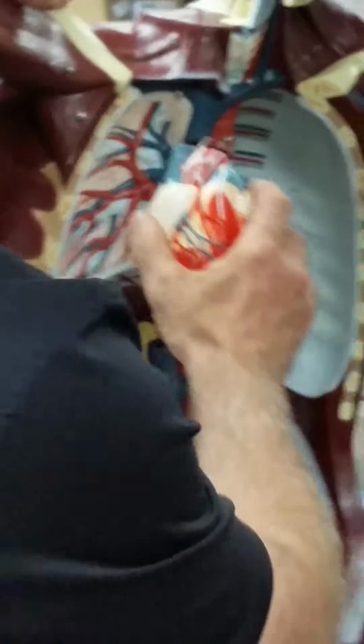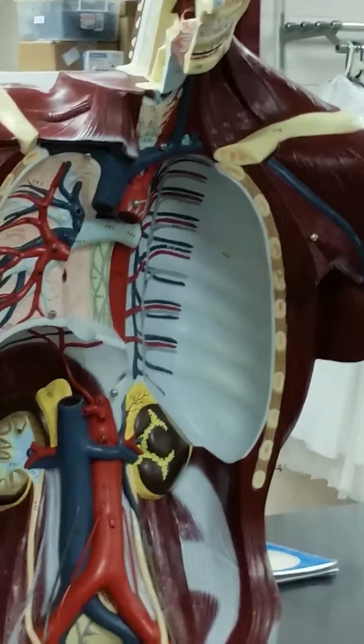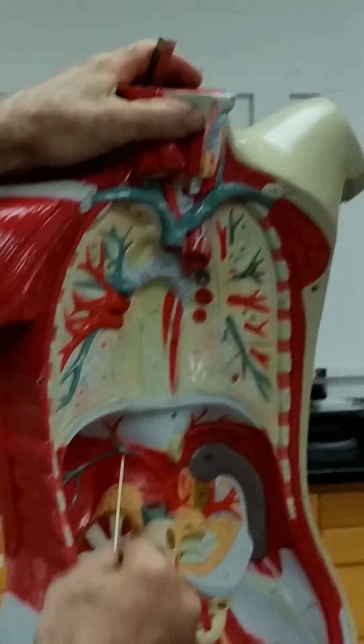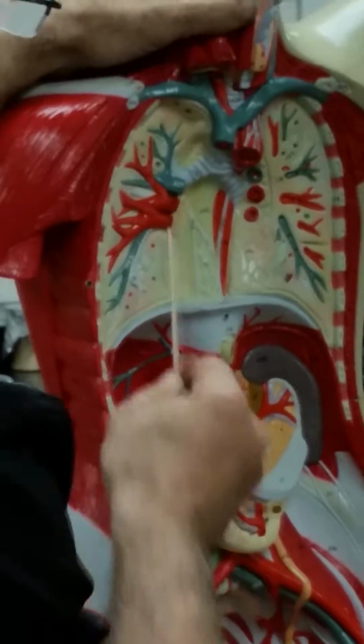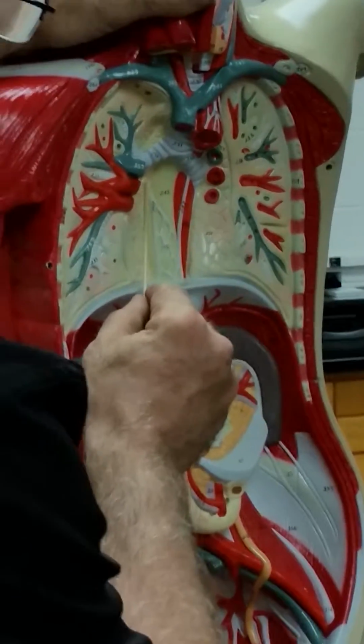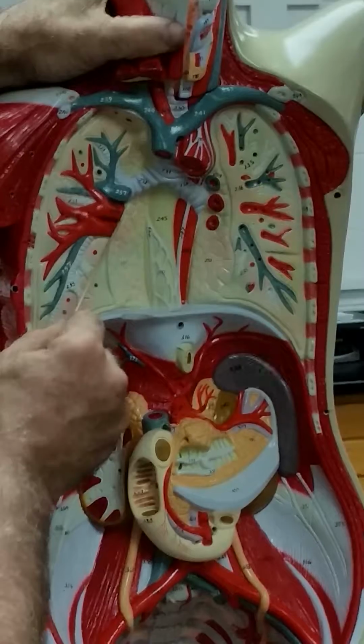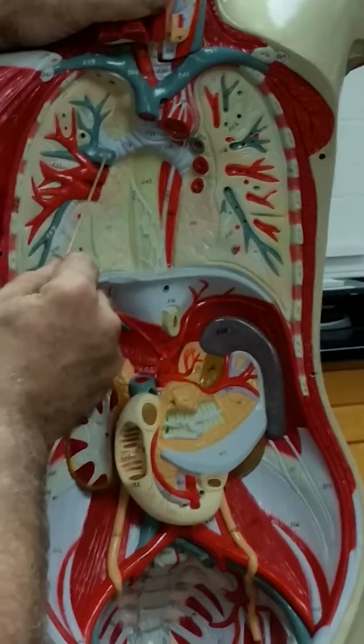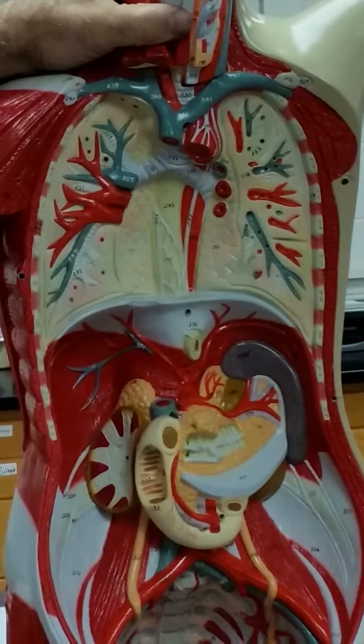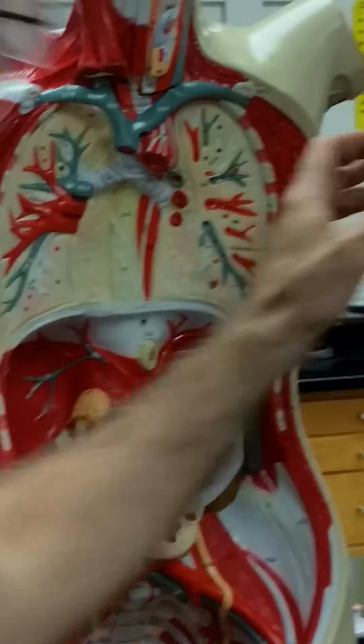And if you put the heart back in, where's the hole for it? Oh, that heart doesn't go to Fred. No wonder there's no hole. This heart goes here. And by the way, over here I can see pulmonary arteries and pulmonary veins. On the normal torso, the pulmonary artery is 257 and the pulmonary veins are 258. I didn't give you numbers on Fred. Good, there's no numbers, I'm glad.